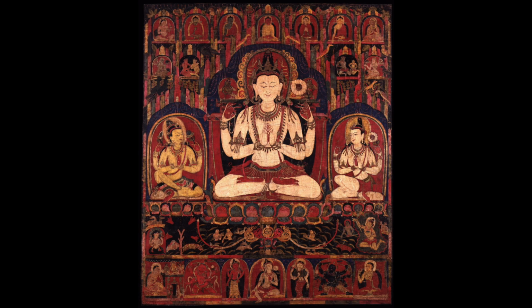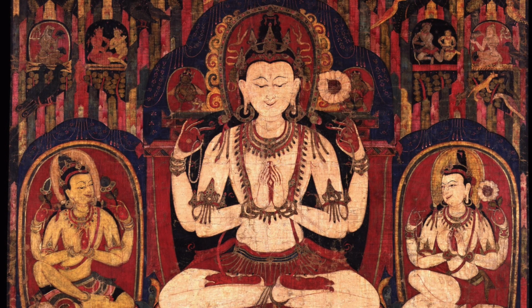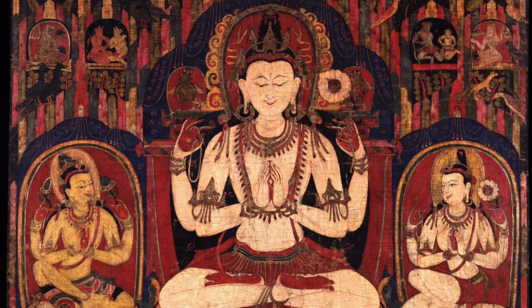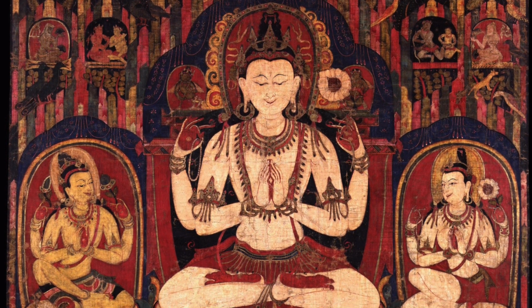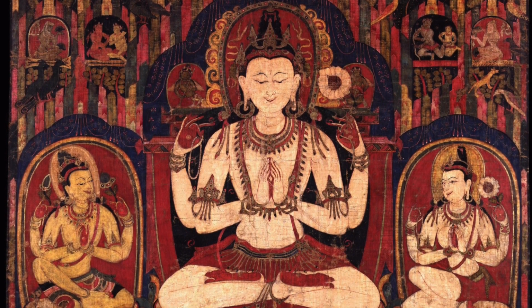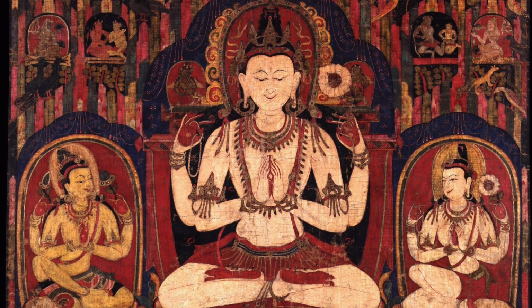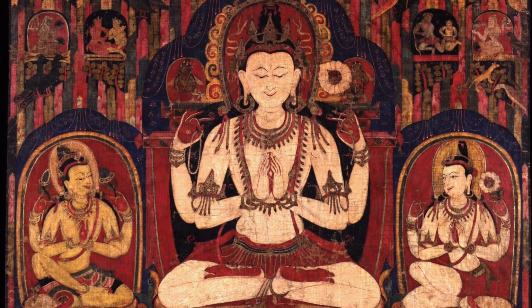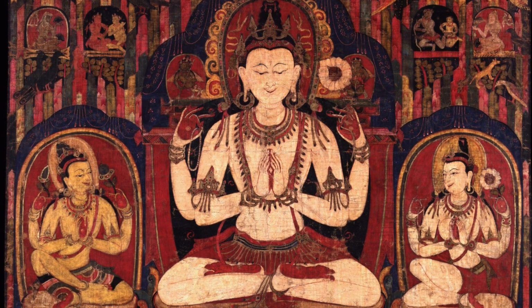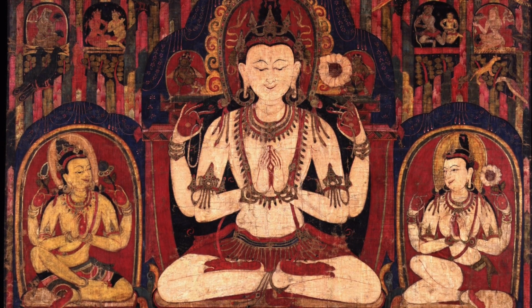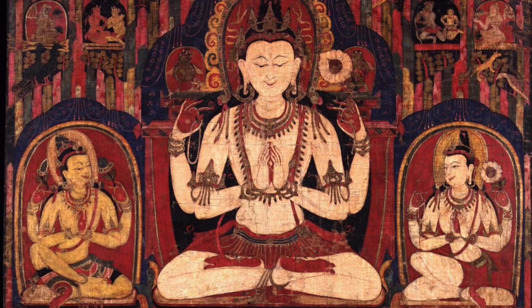Now, the key points here with Chatur Bhuja Lokeshvara is the body proportions must be balanced. The head must be straight. The arms must be of equal distance to the sides of the body. The torso must be the appropriate length for the head and for the folded legs in Vajra posture. So the body proportions must be balanced. This is the first key iconographic point.